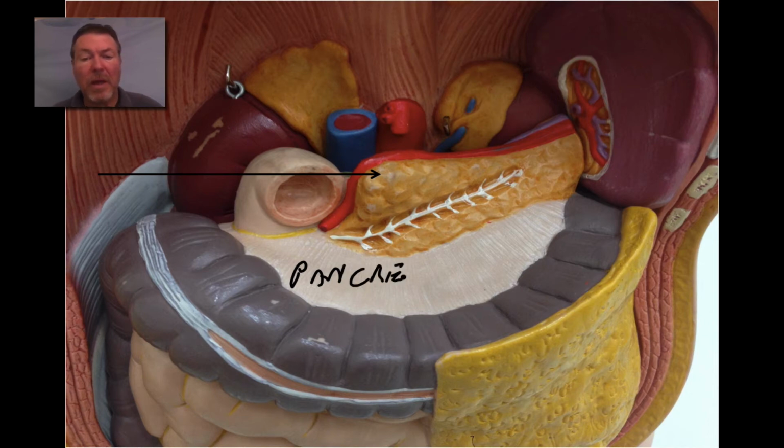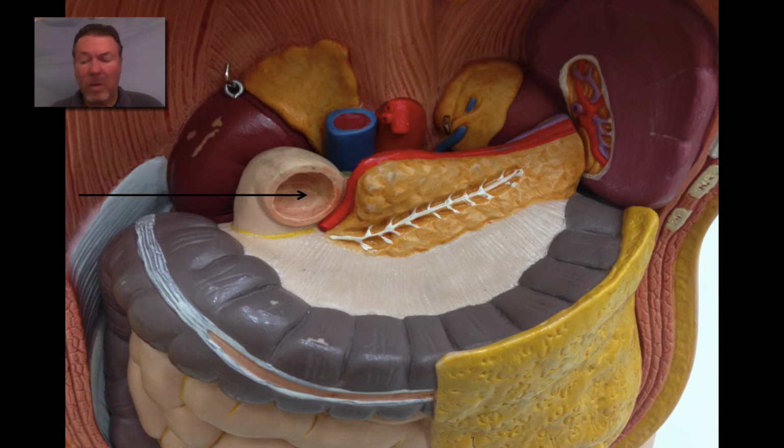Pancreas. Okay. The pancreas produces insulin. Insulin is used by the cells to bring in glucose for respiration. But that's basically the pancreas. It makes insulin. What is it and what does it do? This is the duodenum. We just talked about this. It is the stomach, which would be up in this area up here.